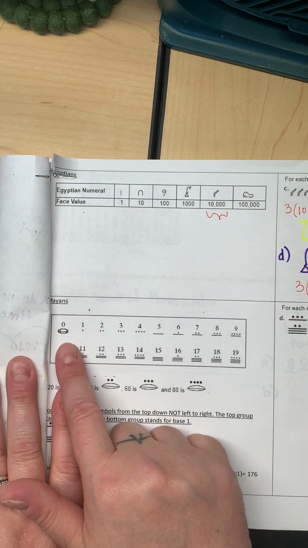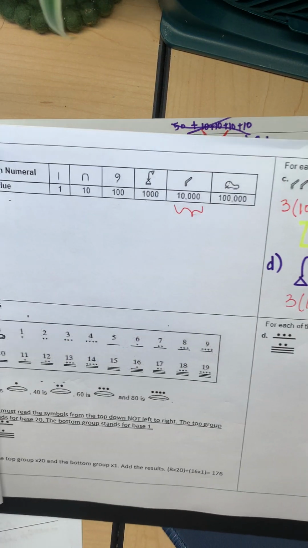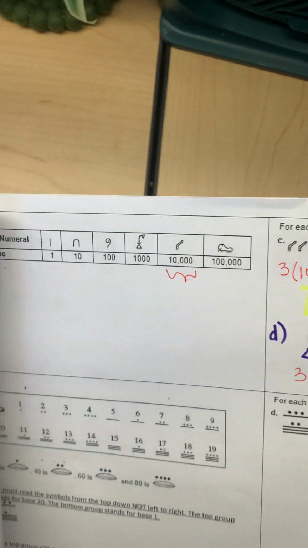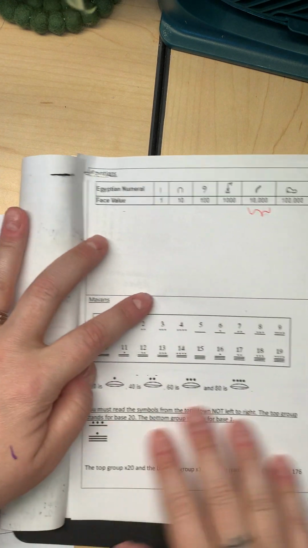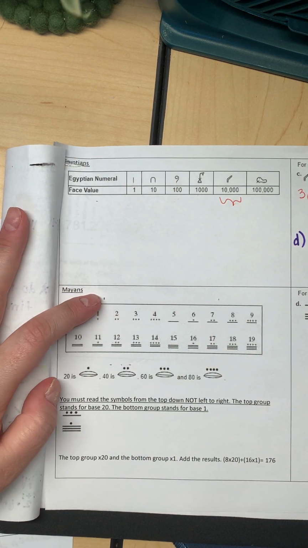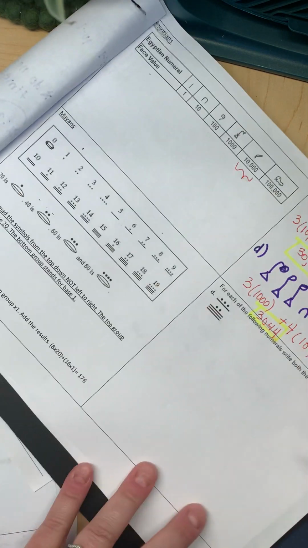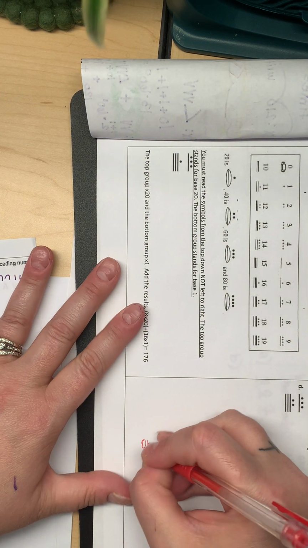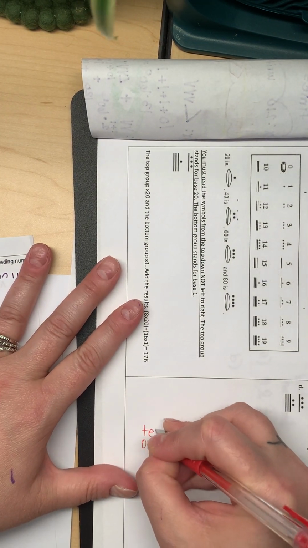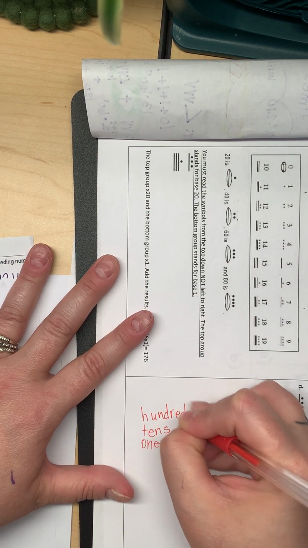Okay, so this is what all these mean. It says you must read the symbols from the top down, not left to right. The top group stands for base 20. The bottom group stands for base 1. So for Mayans, if we were making up our little place value chart of 1s, 10s, 100s, thousands.